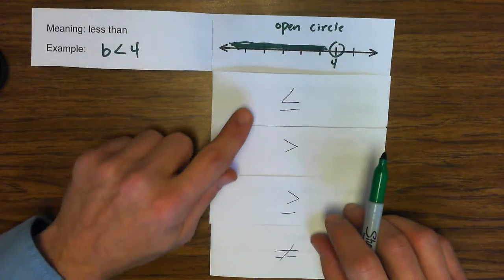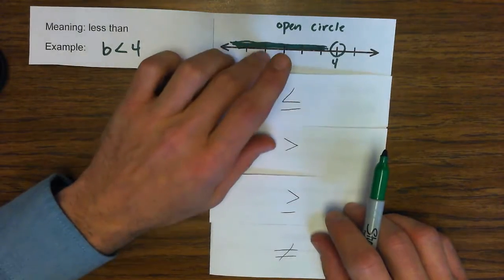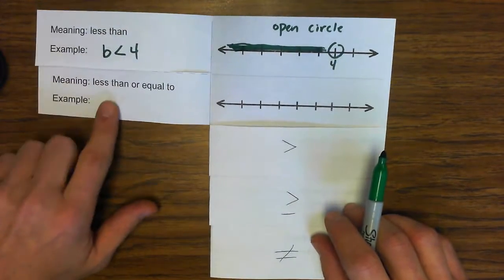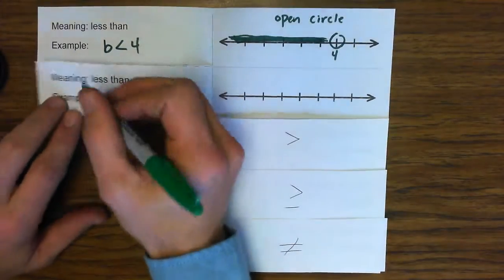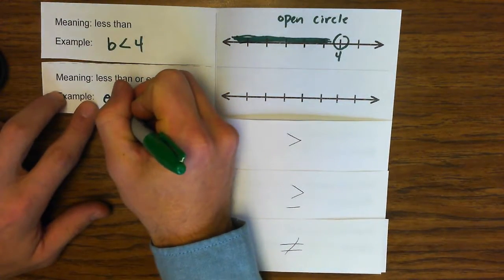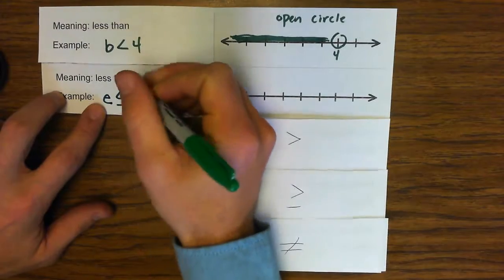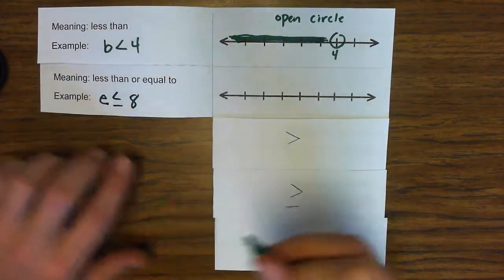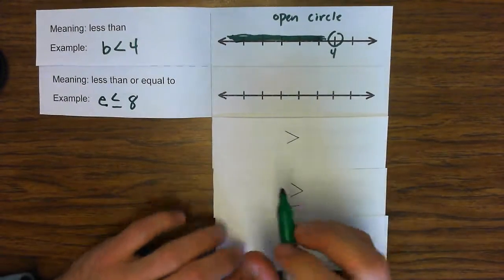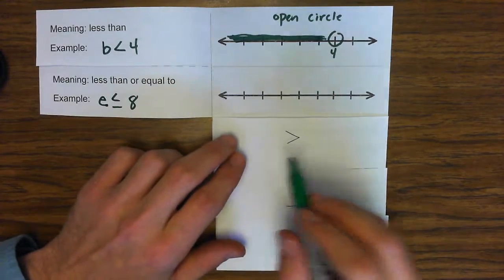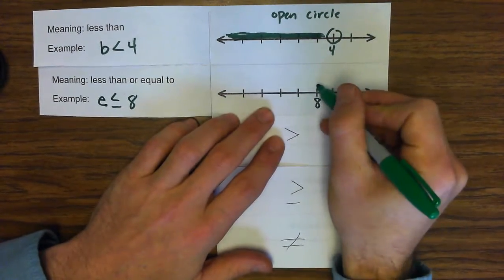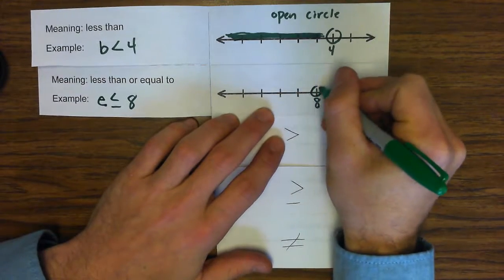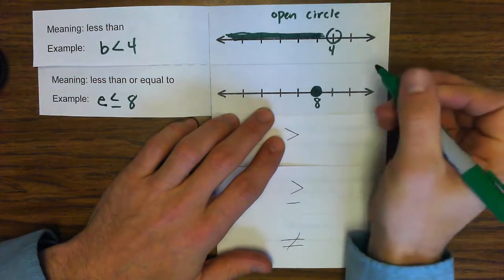Alright, the next one is less than or equal to. Less than or equal to symbol. And an example of that would be E is less than or equal to 8. And what it would look like on the graph, if 8 is here, this time I'm going to have a closed circle. So I'm going to color the circle in.